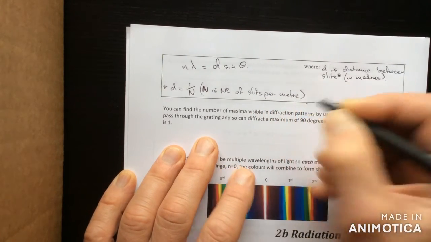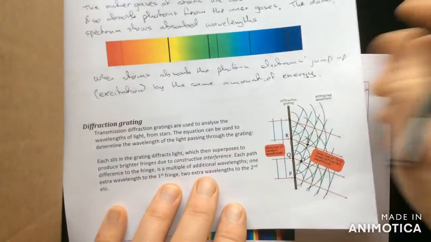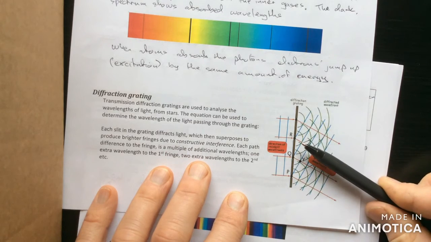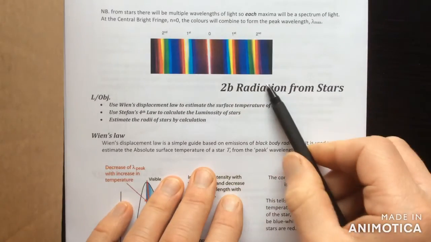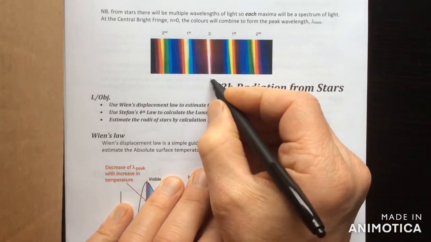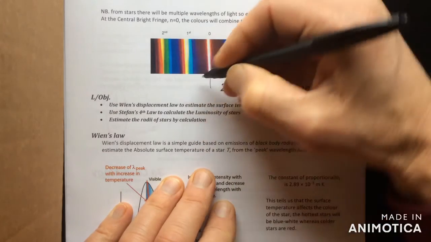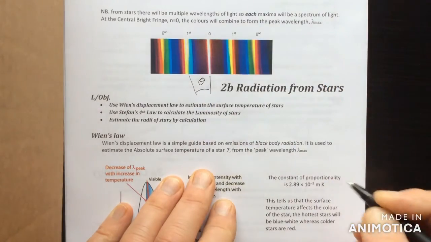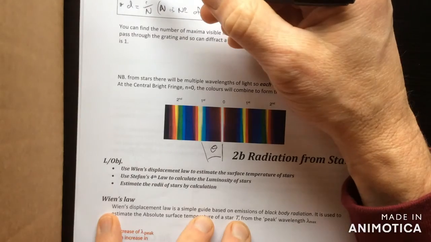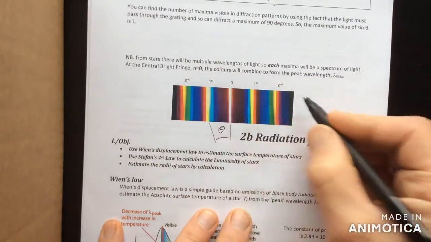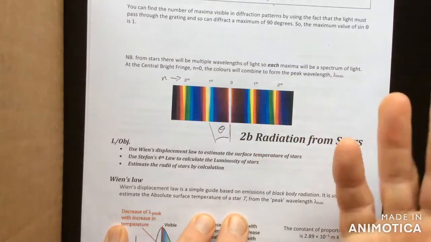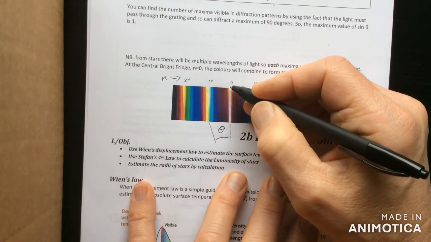Theta is the angle. Your central bright fringe is straight on, and you measure how far round to your first fringe, your second fringe, and so on. So this is really a curve, and you're measuring the angles between those. That's your theta. n is the order of the fringe. Is it the first fringe, the second fringe, or the third fringe? The 0th fringe is the one in the middle, the central bright fringe.